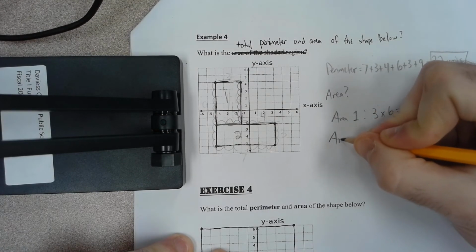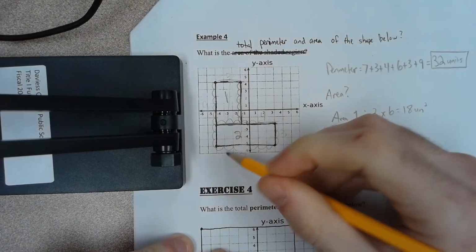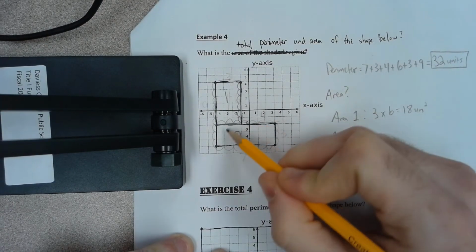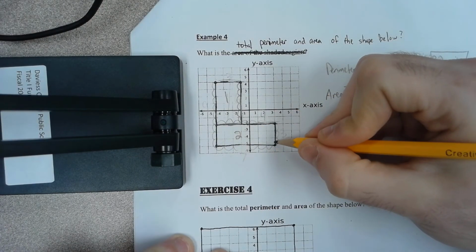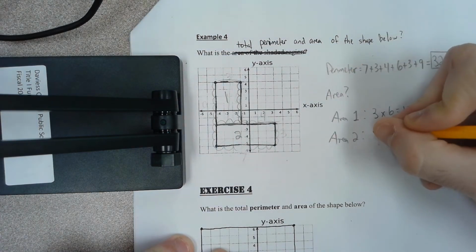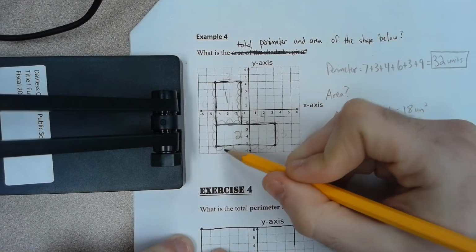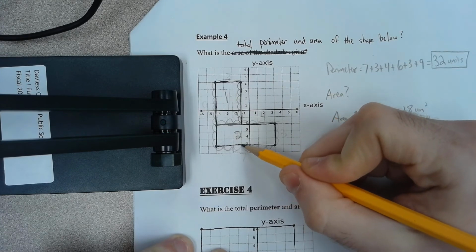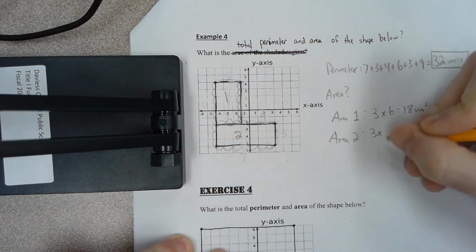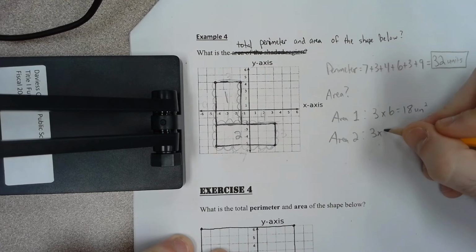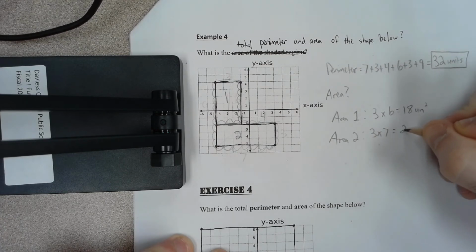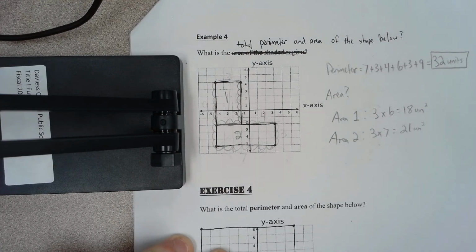And then the area for my rectangle 2 on the bottom here, length times width again. So 1, 2, 3 times, now what's the width? 1, 2, 3, 4, 5, 6, 7, which we already counted that for the perimeter part. So 3 times 7 is equal to 21 units squared.